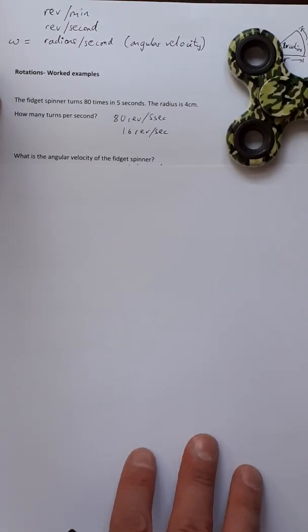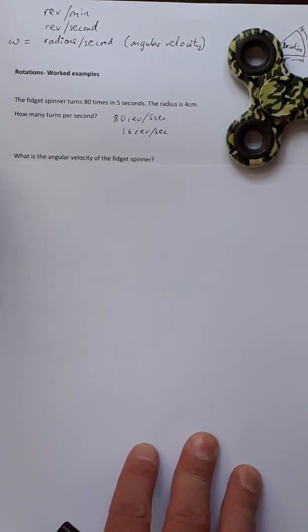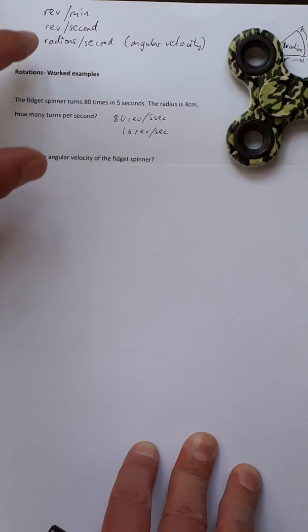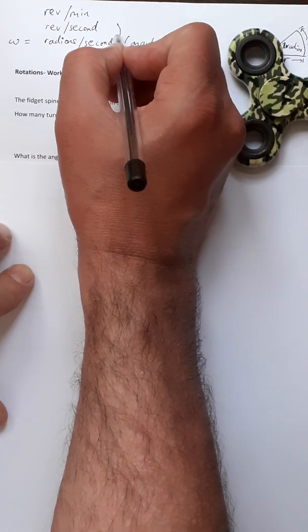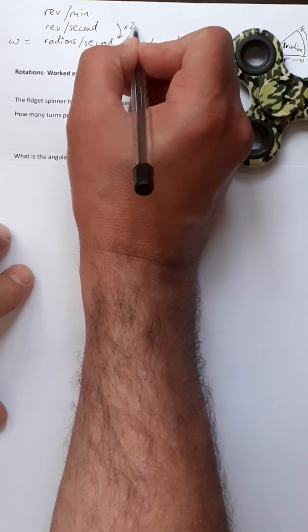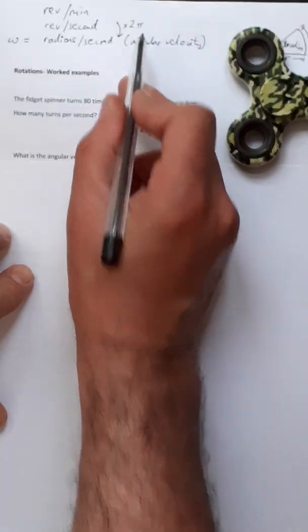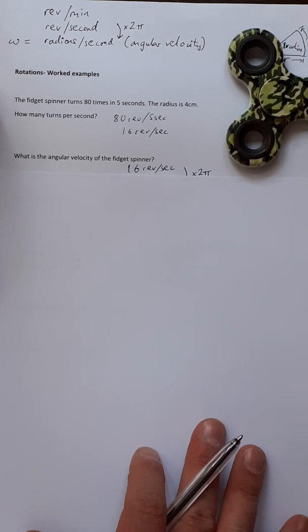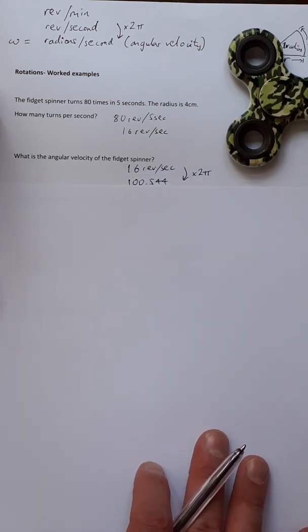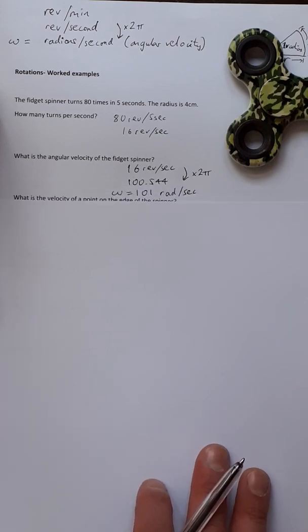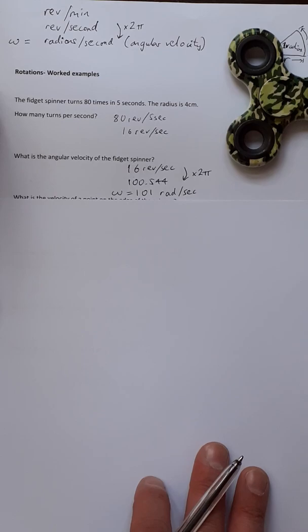So when we come on to answer the question about what's the angular velocity of the fidget spinner, now I need to change this revolutions per second into radians per second. That's where I need to remember that pi is going to come in. I'm going to times it by 2 times pi. Okay, so the angular velocity of the fidget spinner, 16 revolutions per second, times it by 2 pi, comes out at just over 100. In fact, if I round that off correctly, 101 radians per second.